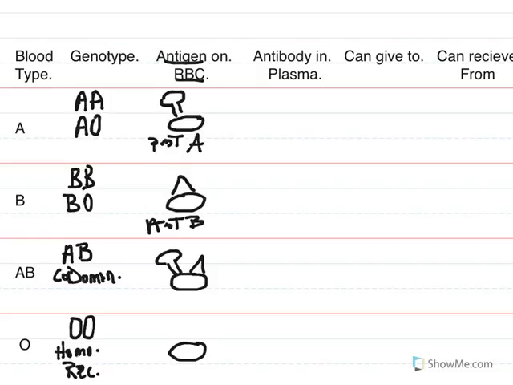Now, in the liquid part of the blood, which is called the plasma, you are going to have specific antibodies for each of these blood types. If you are type A, you're going to have anti-B, and anti-B is shaped to fit on the B protein.